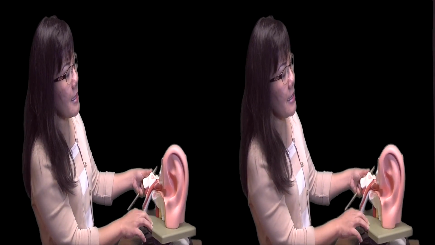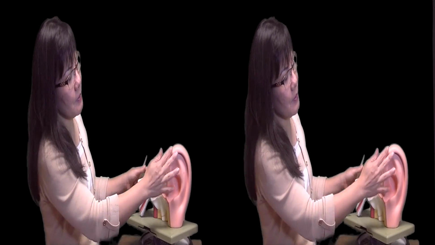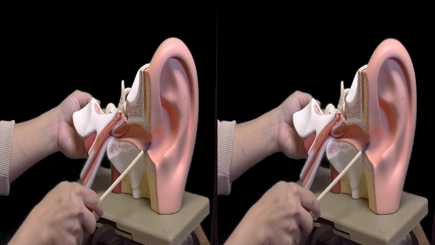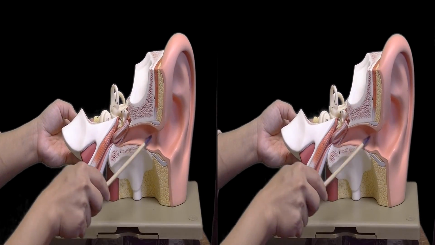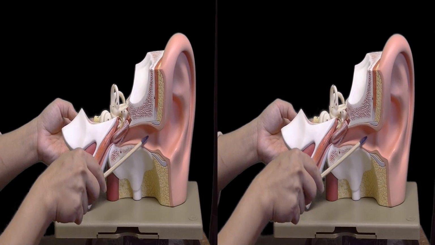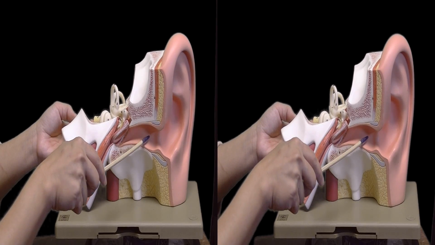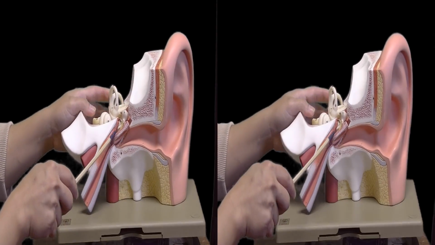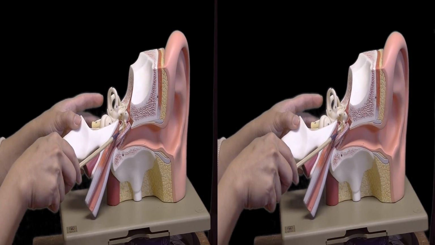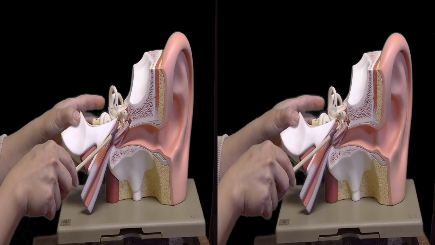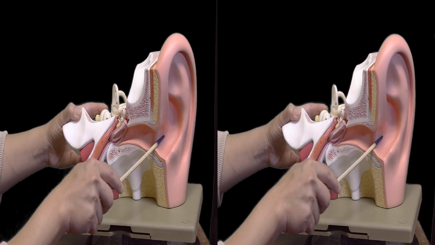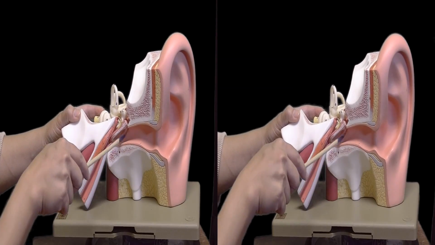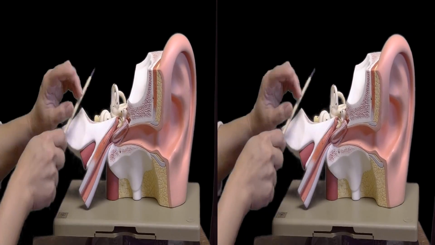Now let's go over the detail of the external ear. Here is the auricle. This tube-like structure is the external auditory canal. This structure is called the tympanic membrane or eardrum. The external ear directs the sound into the middle ear.